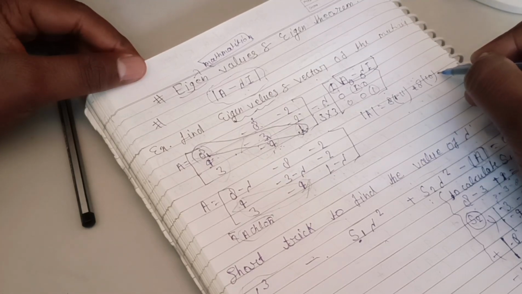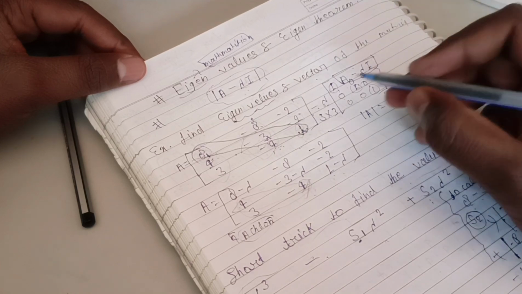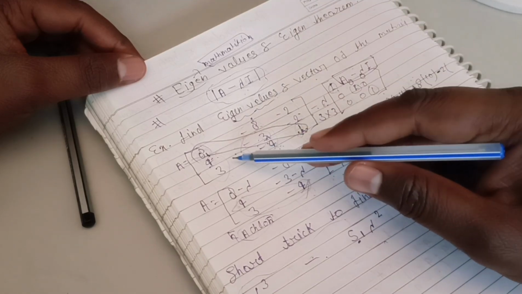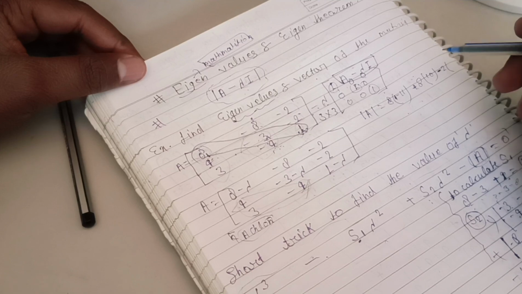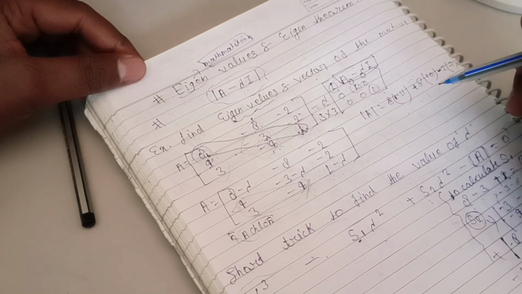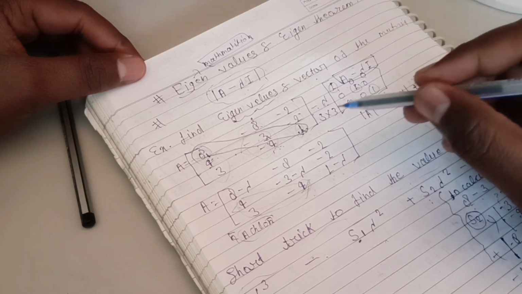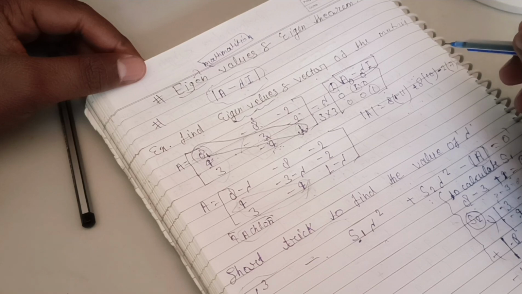And for this, minus 2 along this, minus 16 minus plus 9, minus 16 plus 9, minus 7.